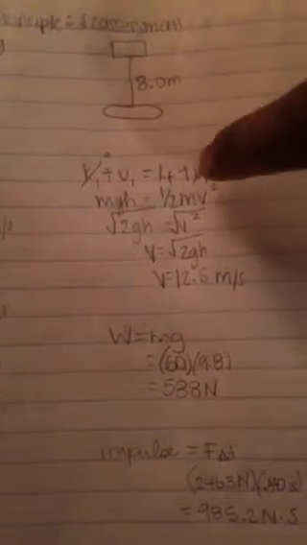the work energy equation, which is initial kinetic plus initial potential equals final kinetic plus final potential. The final potential is 0 and the initial kinetic energy is 0, so that cancels out, leaving us with this.